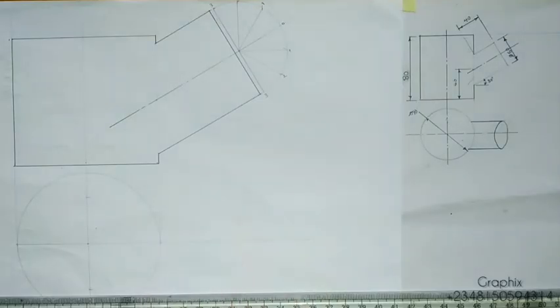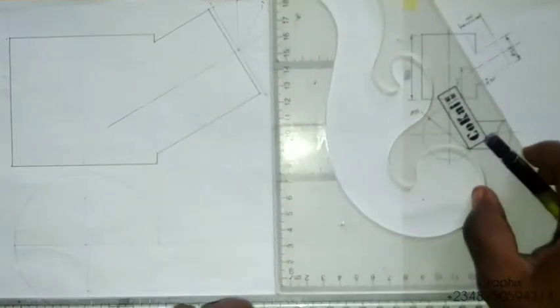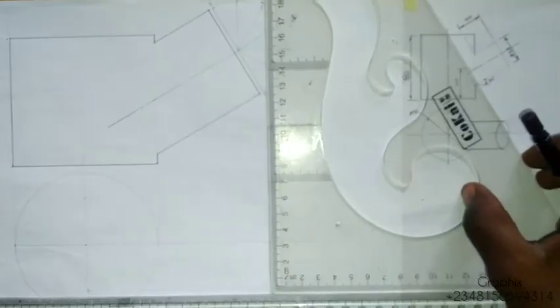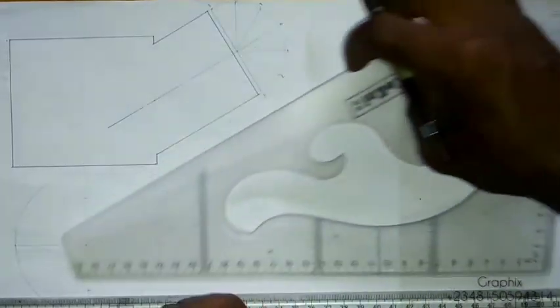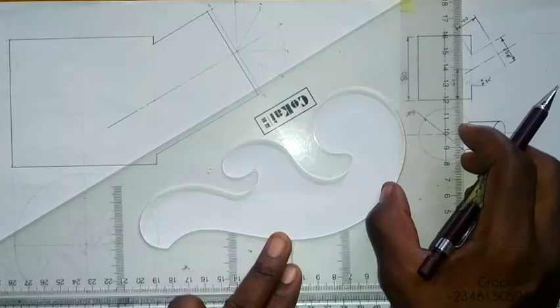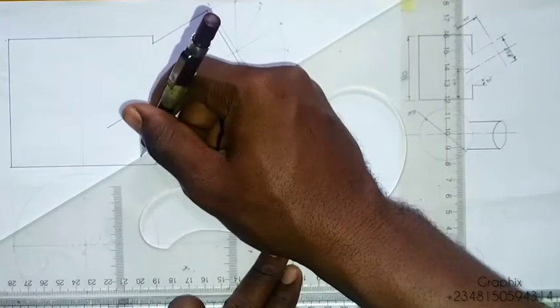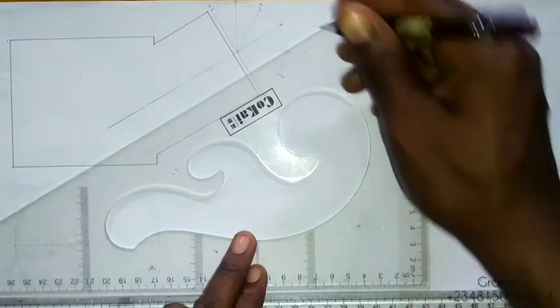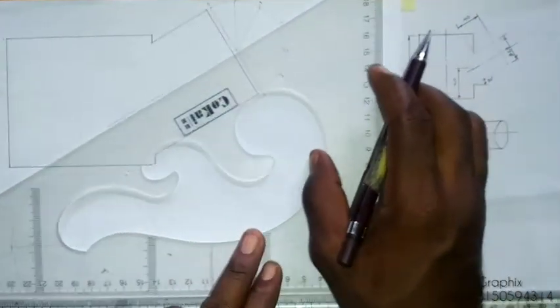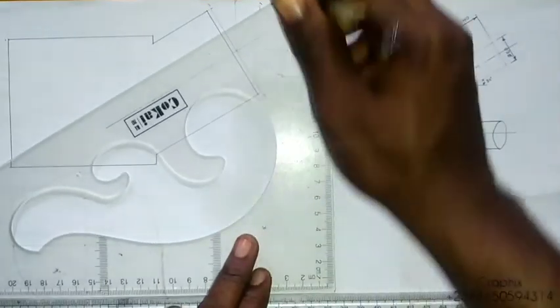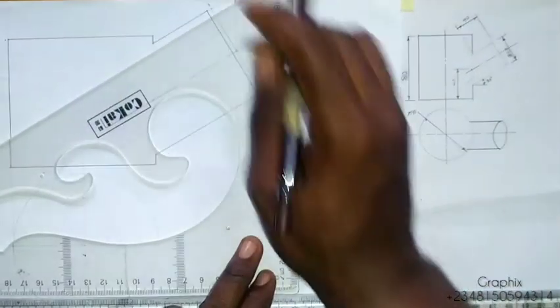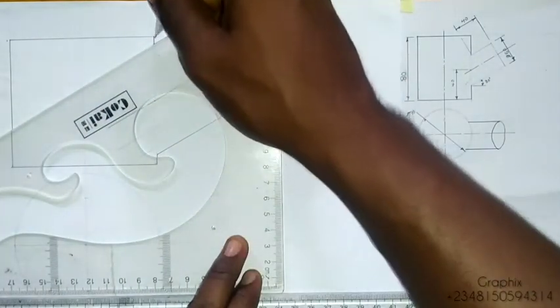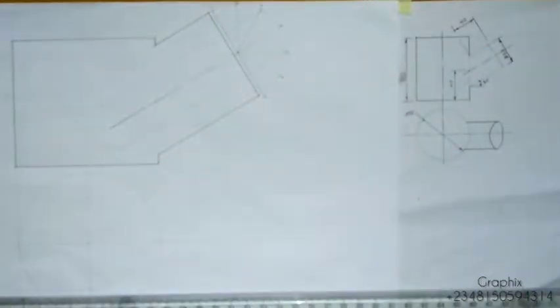Similarly, I'll do the same here. I'm going to project my points from here. I'm going to project my points from this, where all my lines, I'll project them down from 2. I'm going to take it down. 1, I'll take it down. 0 is already there. 1, take it down. 2, take it down. And the 3 is already there. So this is what I have. You can see that very well.